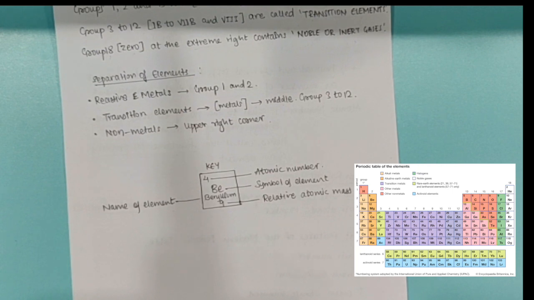So before we come to how an element is read in the periodic table, I would like to tell you something about the inner transition elements. Those occur in period 6 and period 7. So in period 6 we have something called the lanthanide series. Those are the rare earth elements. And in period 7 we have something called the actinide series. Those are the radioactive elements. We will learn about these elements in the later videos.